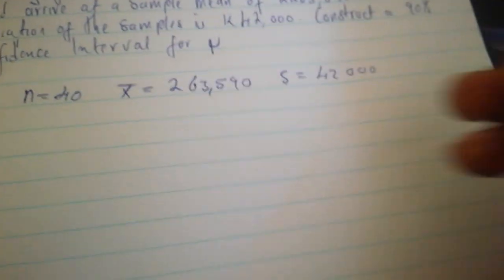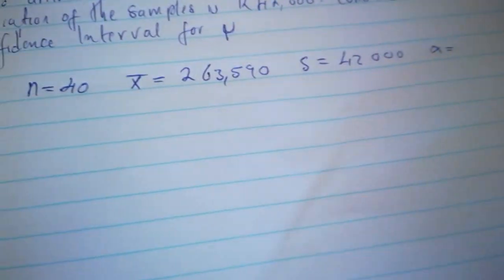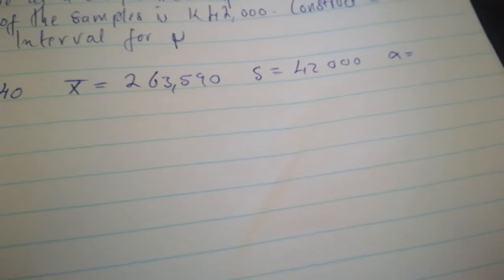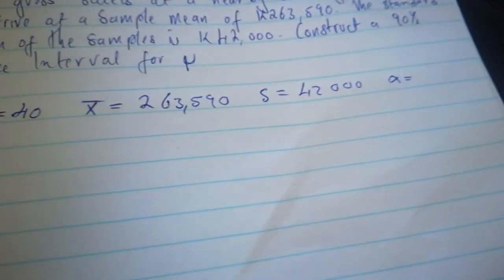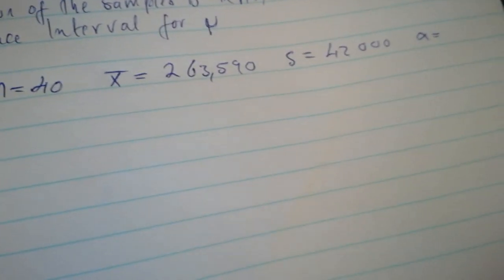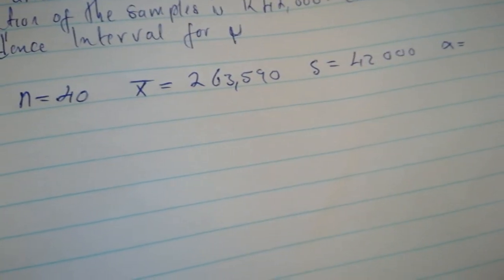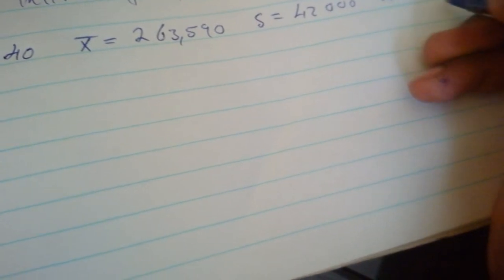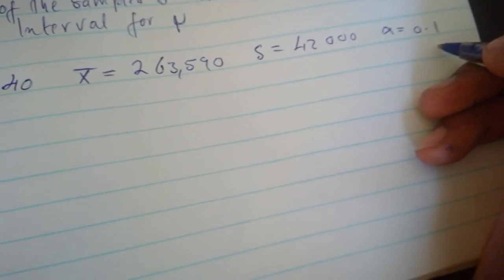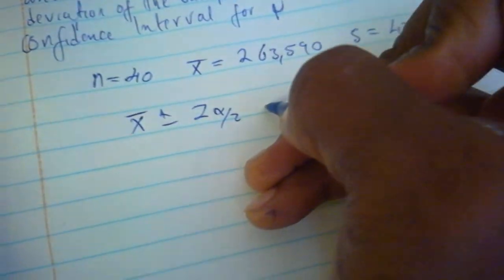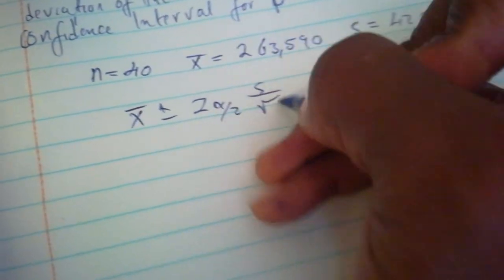So first things first, what is our level of significance, our alpha? We'll say 90 divided by 100, then we'll subtract that number from 1. So when we divide, we've got 0.9. So 1 minus 0.9 is 0.1. This is our level of significance. Remember the general formula we talked about is x bar plus or minus z alpha over 2, then we have s over the root of n.